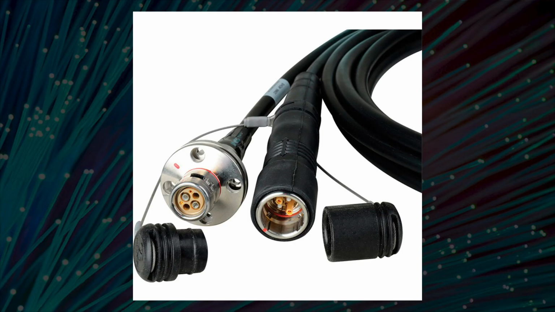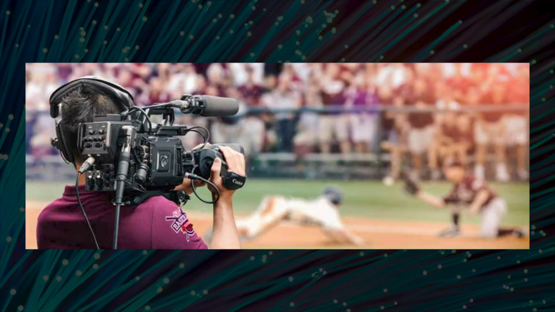One of the last types of fiber I'd like to mention is SMPTE fiber. We in the entertainment industry use that for camera fiber, basically.